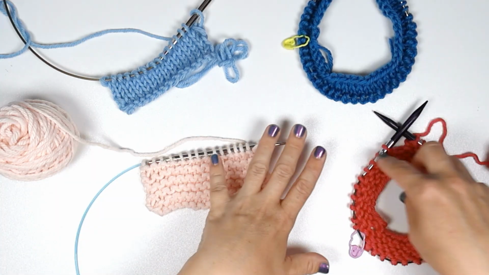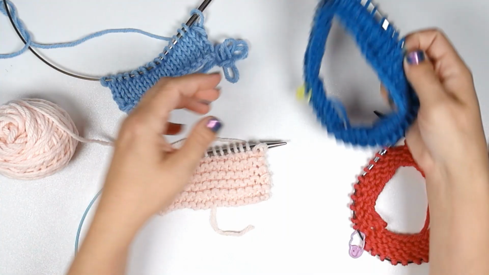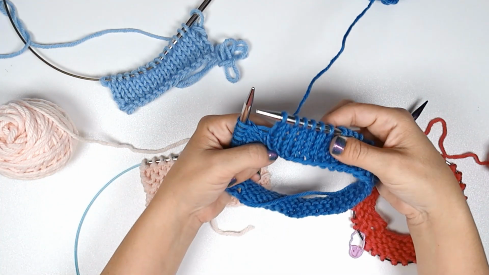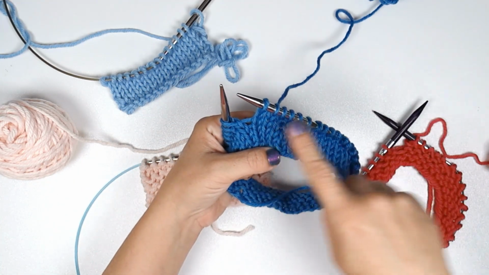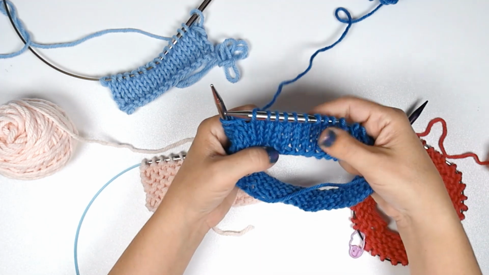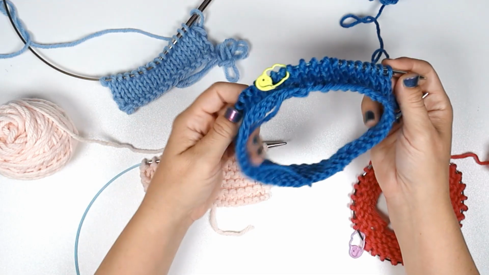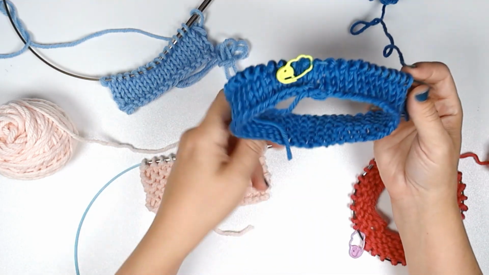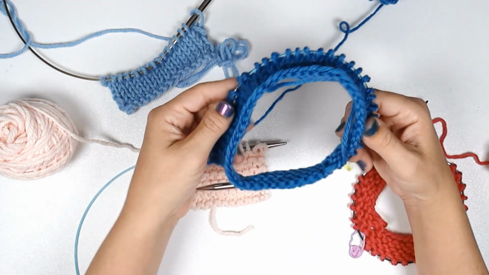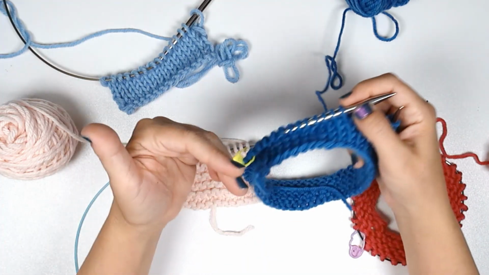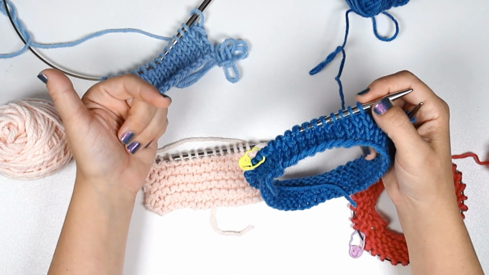One thing that knitters find very confusing is that when you work in the round and you work all knit stitch, you end up with stockinette. And the reason that happens is because when you're working in the round, you are working in a tube and you are never turning the work.